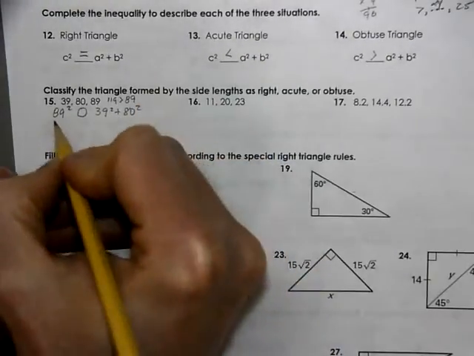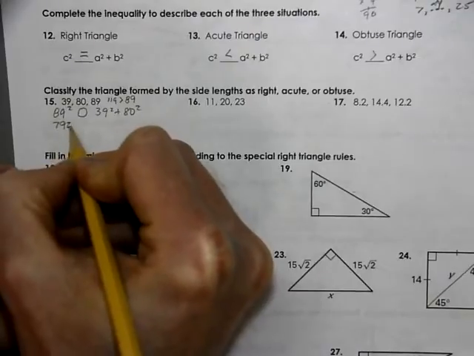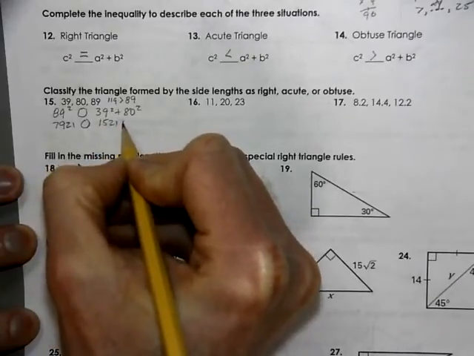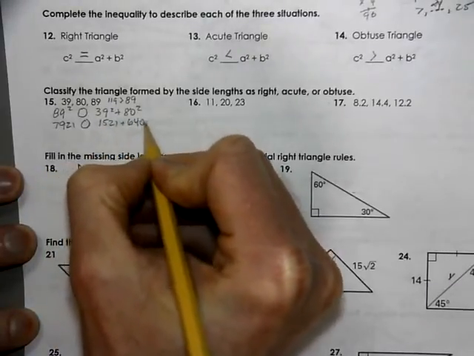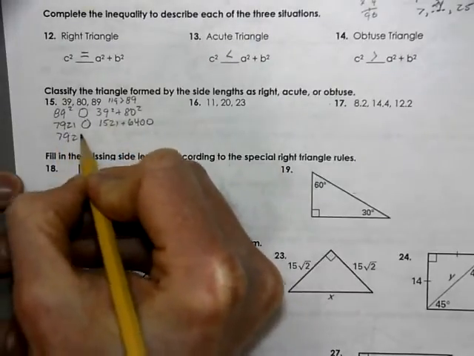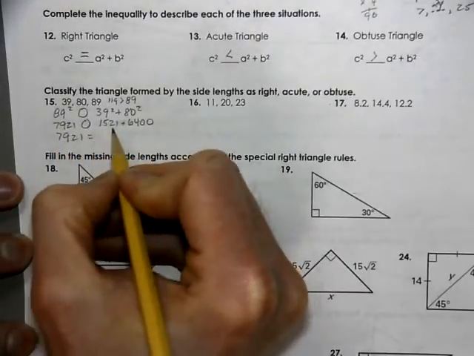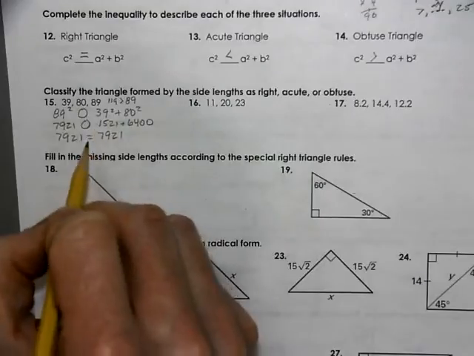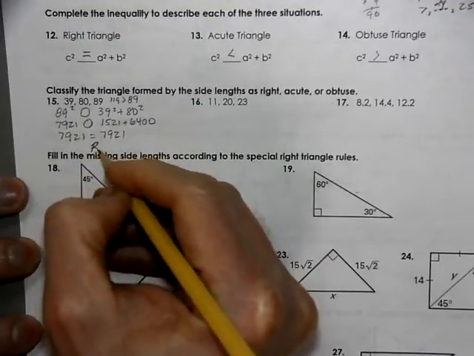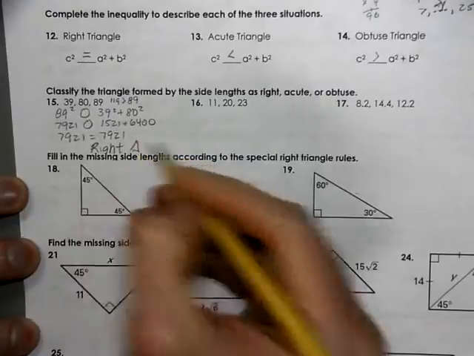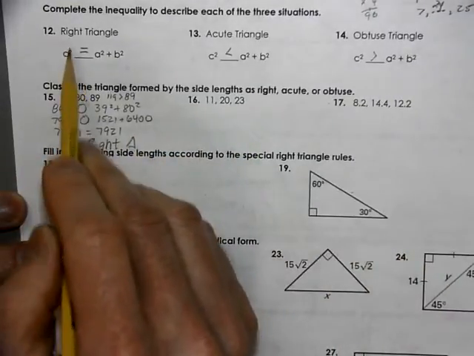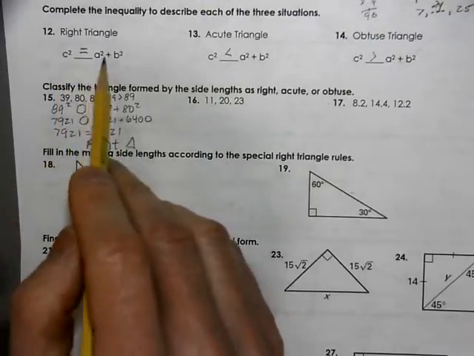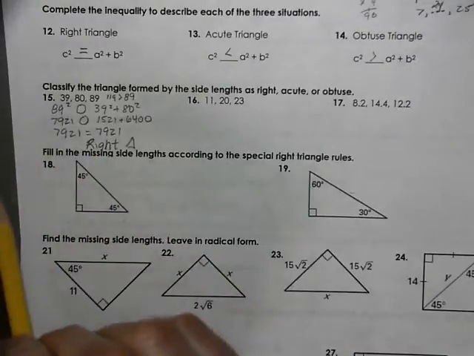So we take 89 squared, we get 7,921. We're going to compare that with 1,521 plus 6,400. Add those together, and this comes out to be 7,921 also. So because they equal each other, this is going to be a right triangle, using our rule from up top, that if the largest side squared equals the sum of the other two sides squared, then it's going to be a right triangle.